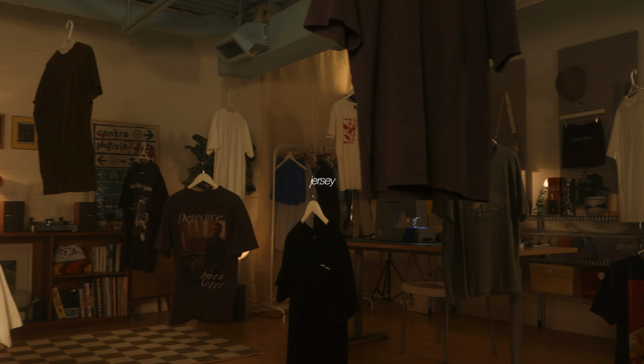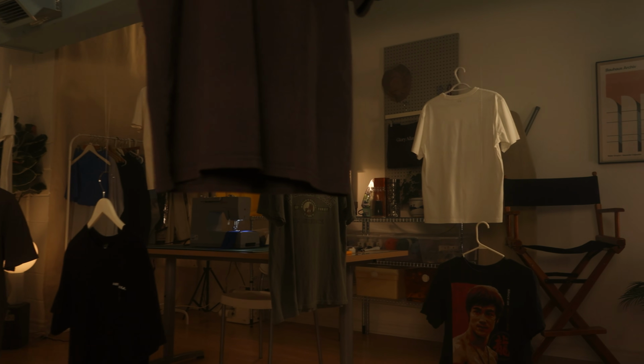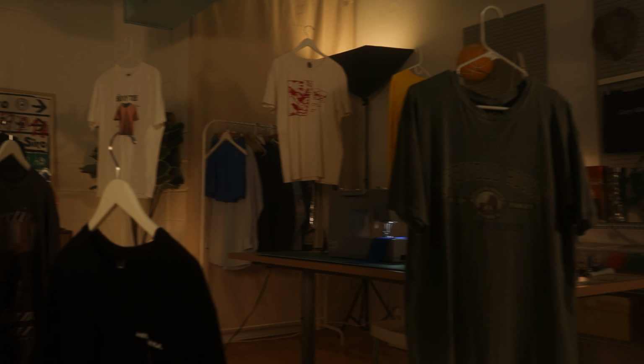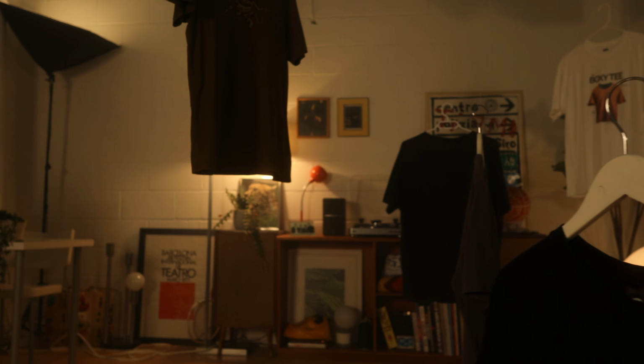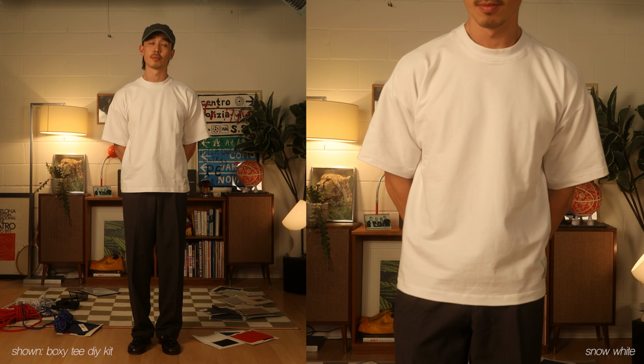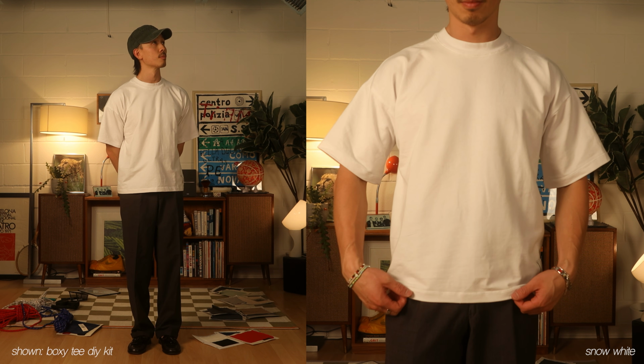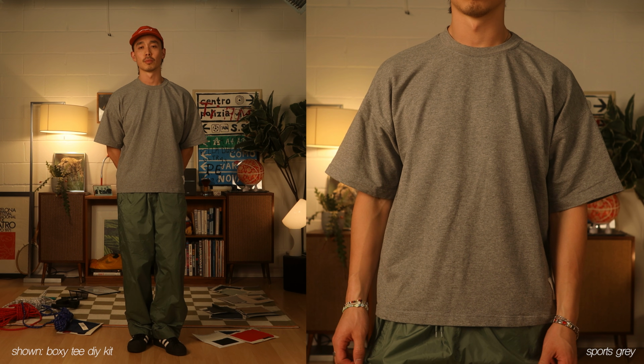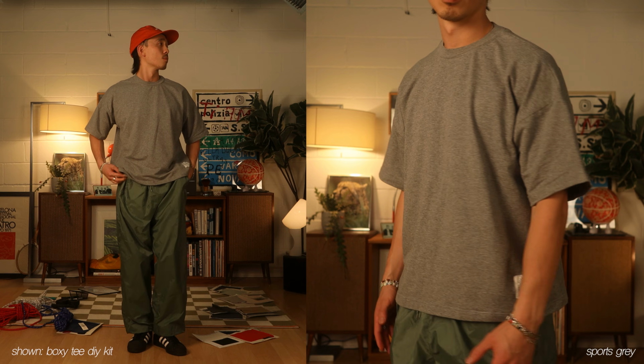Jersey. Think t-shirts. Lightweight, smooth on both sides. French terry. It's similar, but it tends to be thicker than jersey. This is the fabric that I use for my DIY kits because it's thicker, so it's less likely to get jammed in your throat plate, and just overall makes it so much easier for beginners to work with.